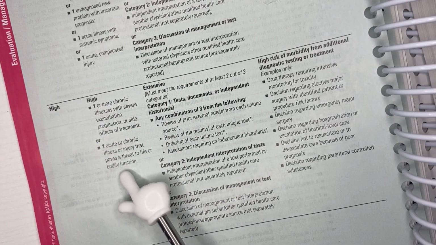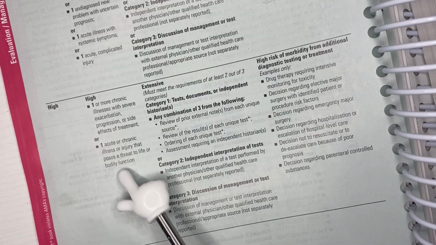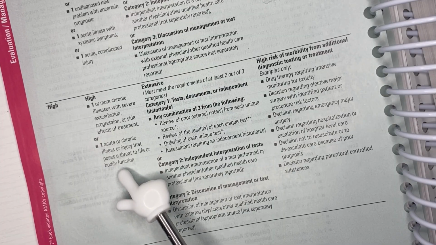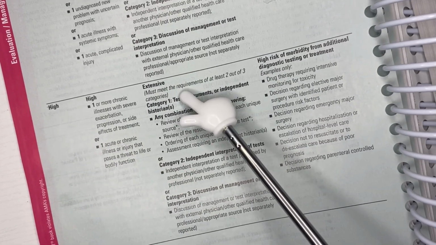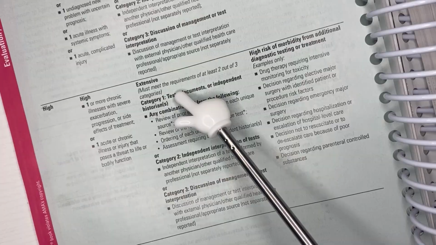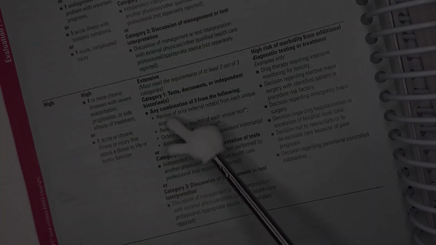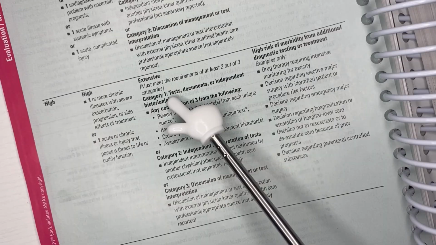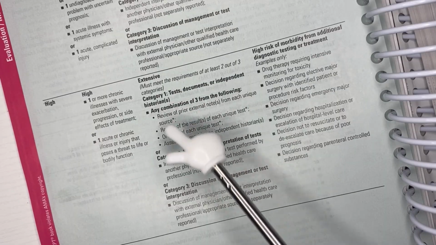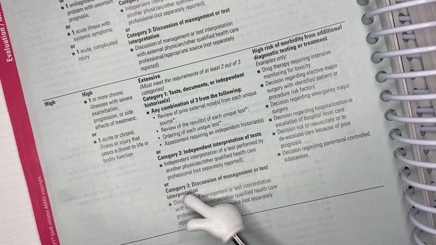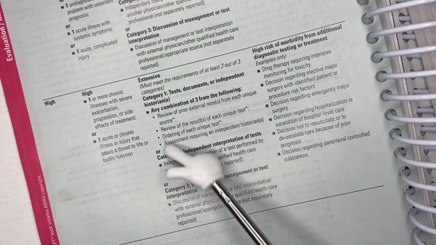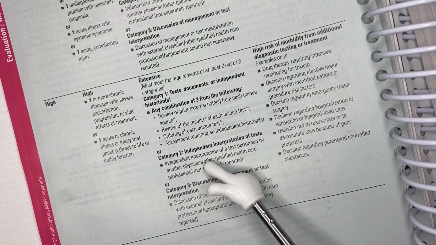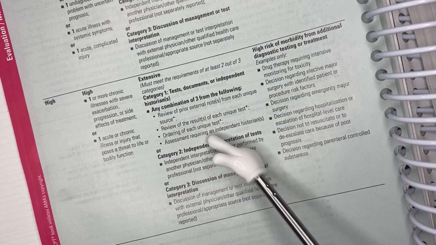Now that we have one of our elements satisfied, we only need one more element to code our level high. So we're going to go over here to amount of data to be reviewed and analyzed. We must meet at least 2 out of 3 categories. So we either need category 1 and 2, category 2 and 3, or 1 and 3, whichever combination you have, we at least need 2 of them.